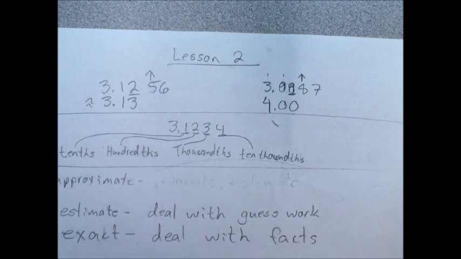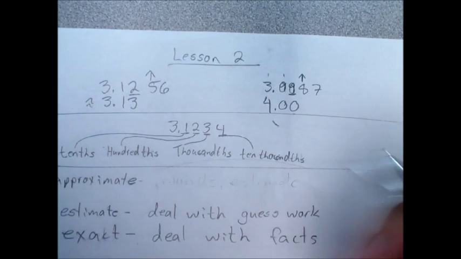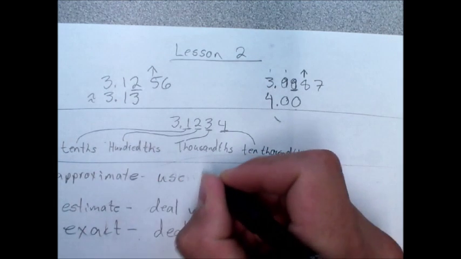However, in approximation, we always use the rules of rounding, right?